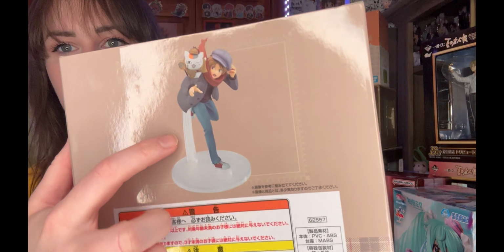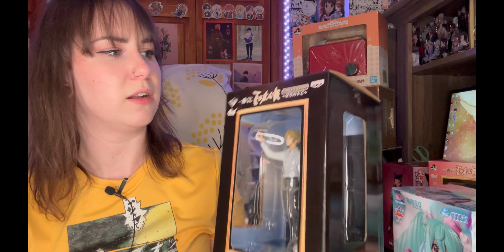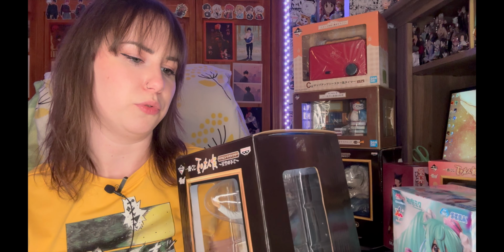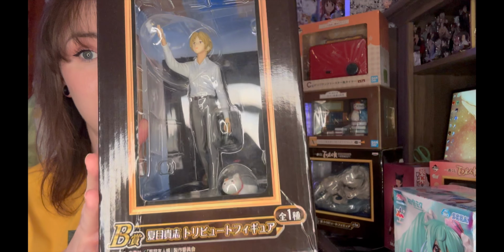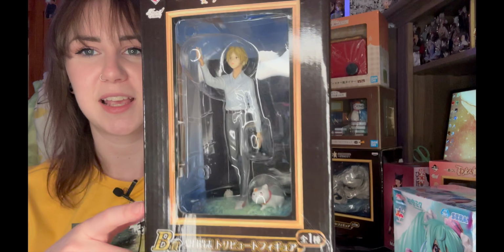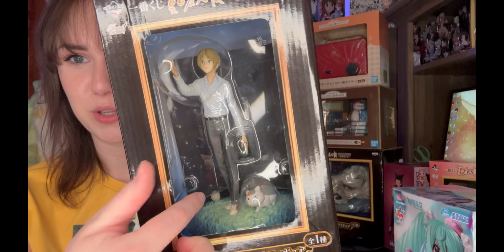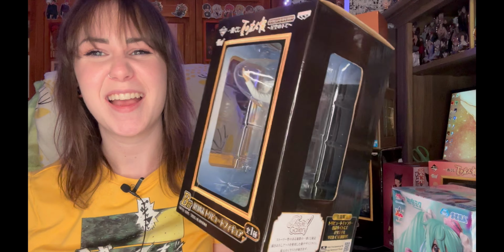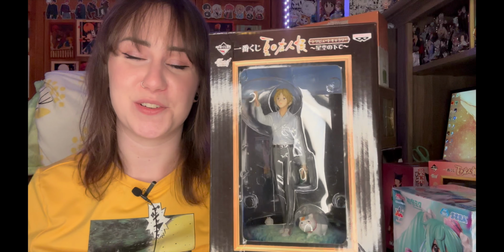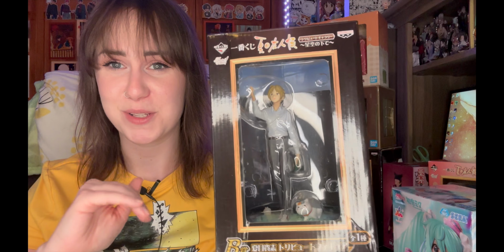Then we have a B prize, which I think is the tribute gallery one. I love this one so much because I happened to find it after I watched the episode that has this little puffball yokai back there. I love that it is incorporated in the figure because I loved that episode so much.